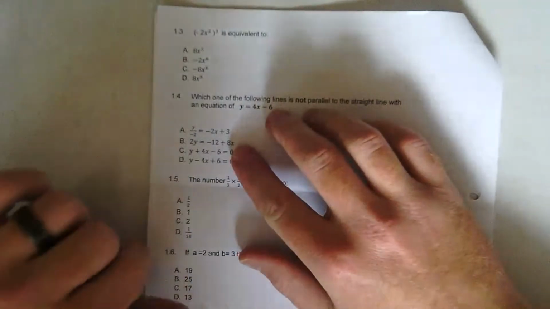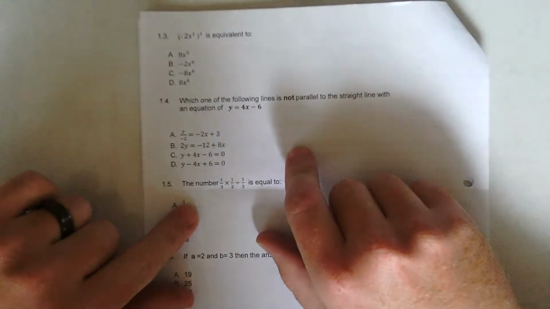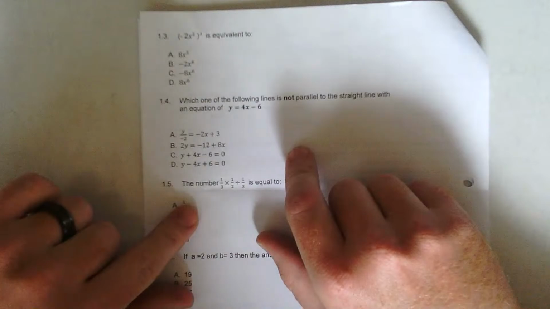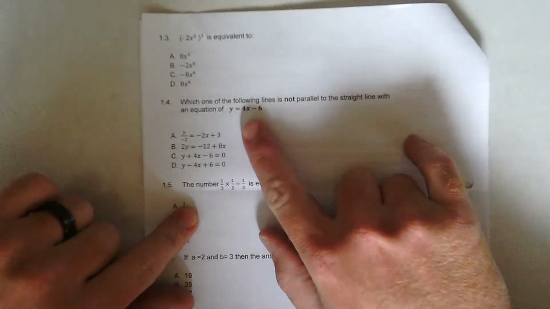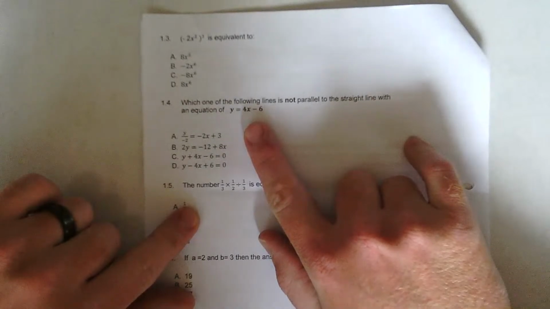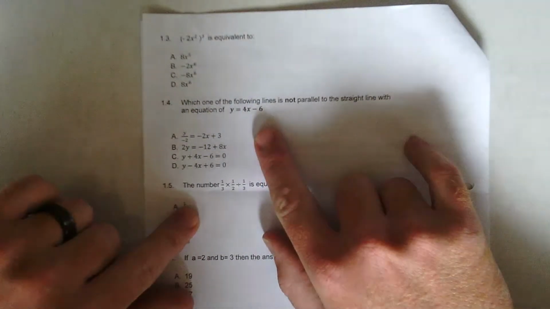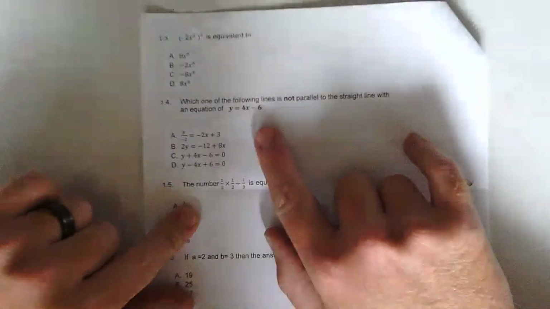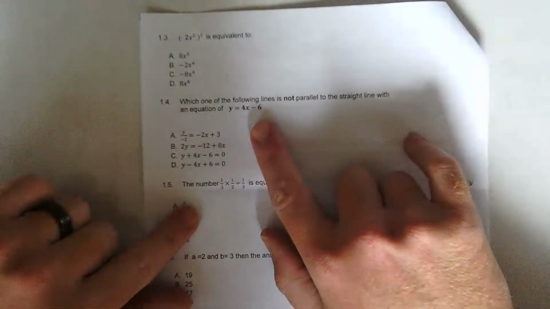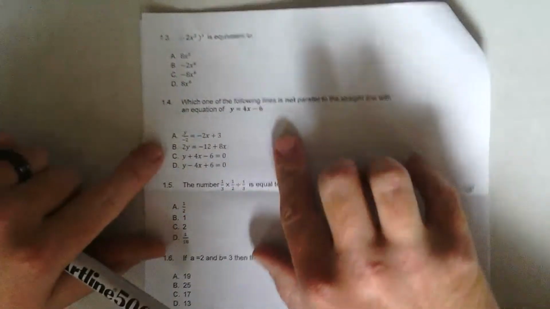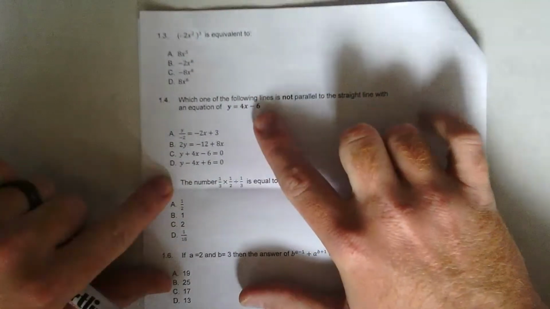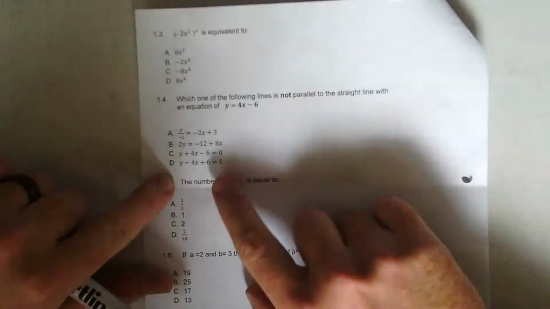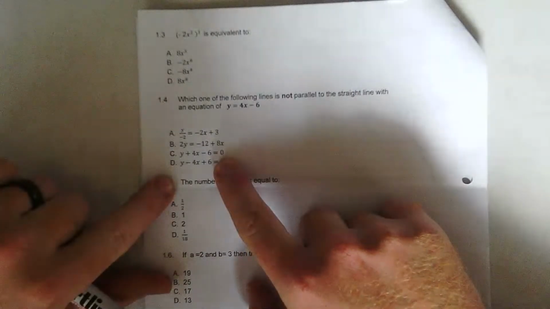Okay, moving on to the next question. Question 1.4 over here. They ask you which one of the following lines is not parallel to the straight line with an equation y equals 4x minus 6. So which one of the lines is not parallel to this equation? Okay, so if you look at the options, the line that will not be parallel is obviously the one that is put equal to 0.